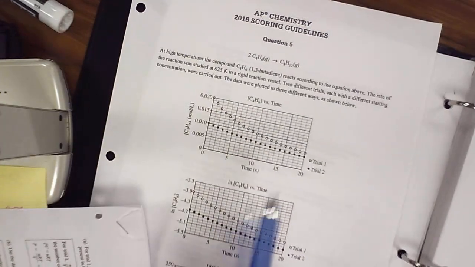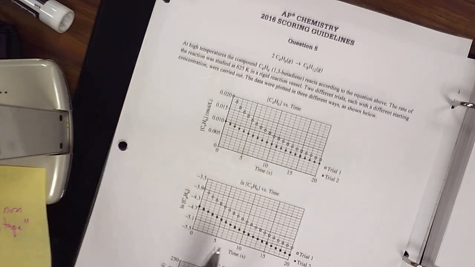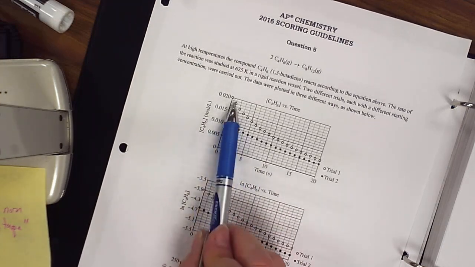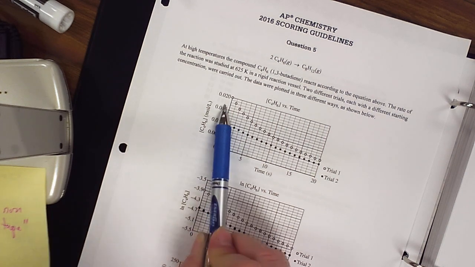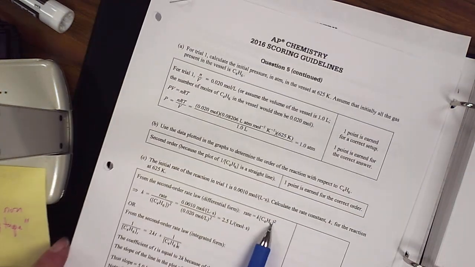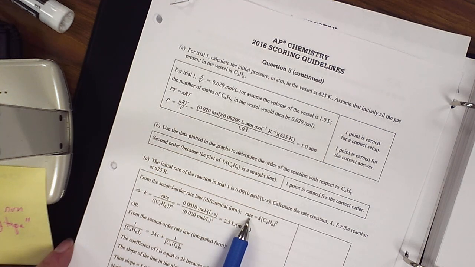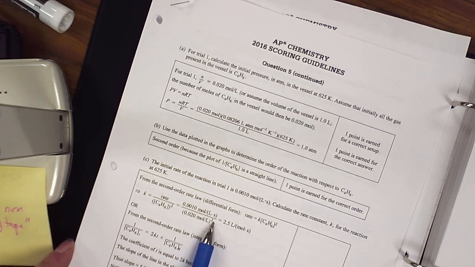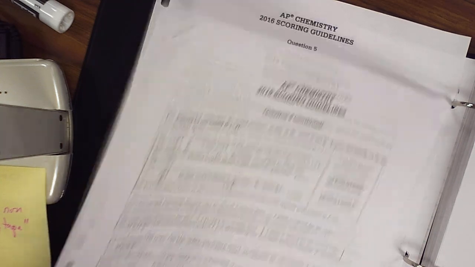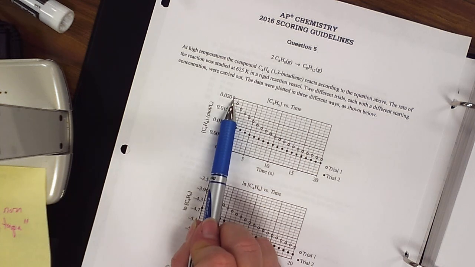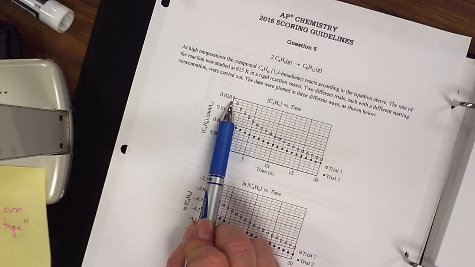So looking at the graph, here's my initial concentration. What is my rate at that initial concentration? So here's my initial concentration, and they tell me what my rate is. Then I'm going to divide that out, and I'm going to square it. And that's going to give me my K of 2.5. That's it. That's all you have to do. Where did I get my initial concentration? From the graph right there. And they gave me my initial rate.